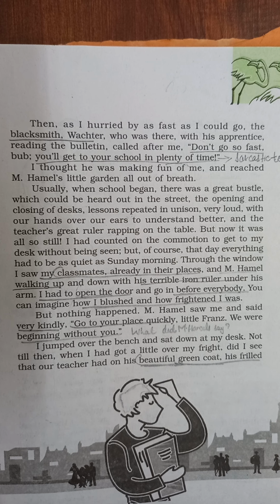Usually, when school began, there was a great bustle which could be heard out in the street. The opening and closing of desks, lessons repeated in unison, very loud, with our hands over our ears to understand better, and the teacher's great ruler rapping on the table. But now it was all still. I had counted on the commotion to get to my desk without being seen. But of course, that day everything had to be as quiet as Sunday morning.